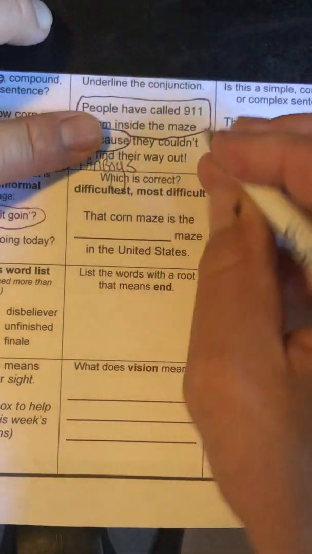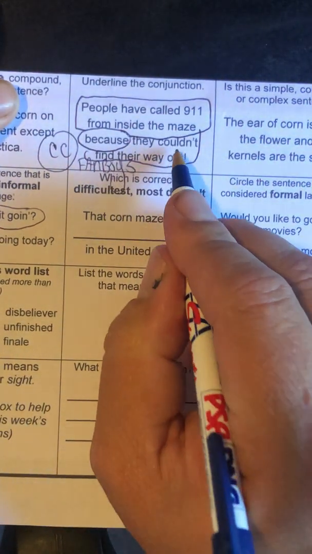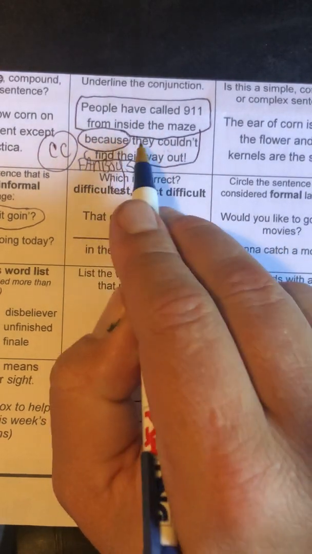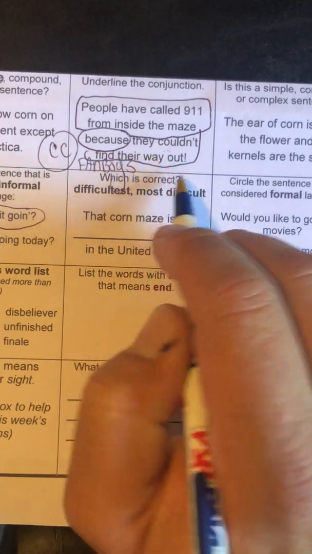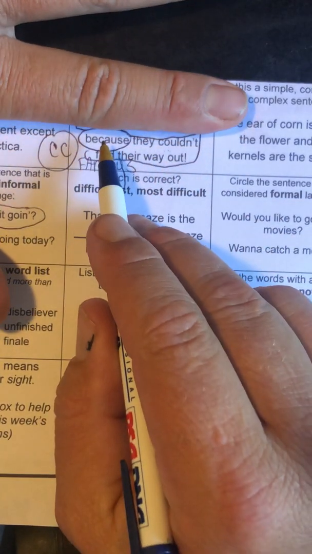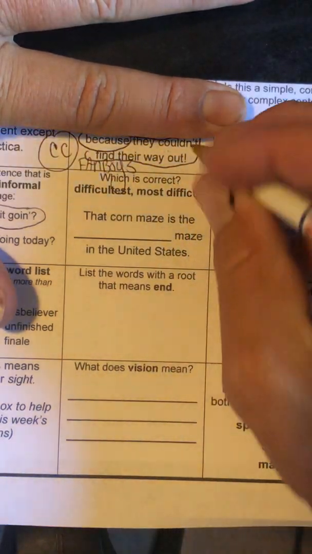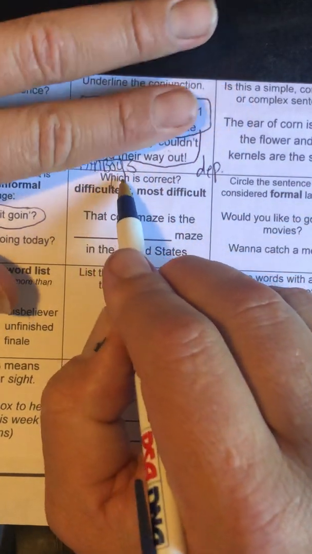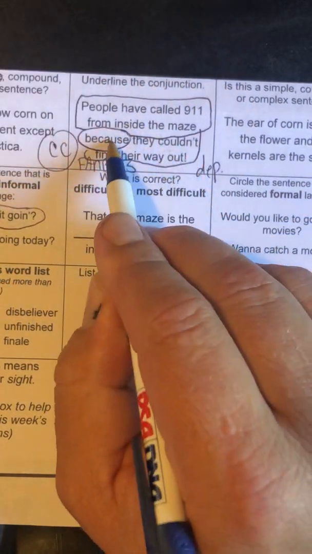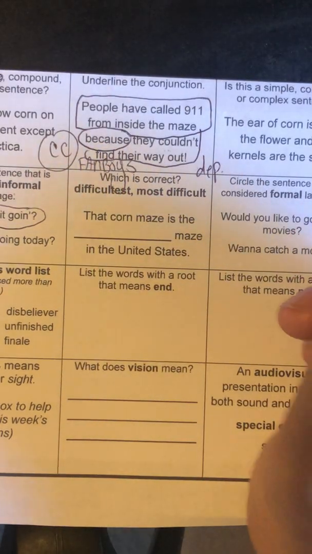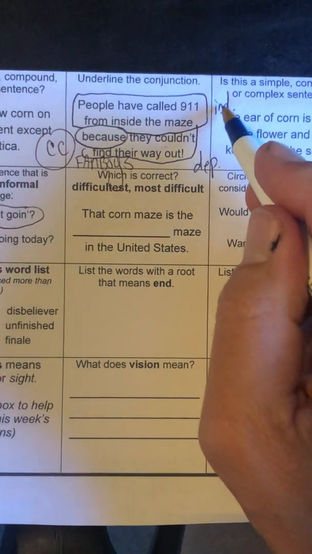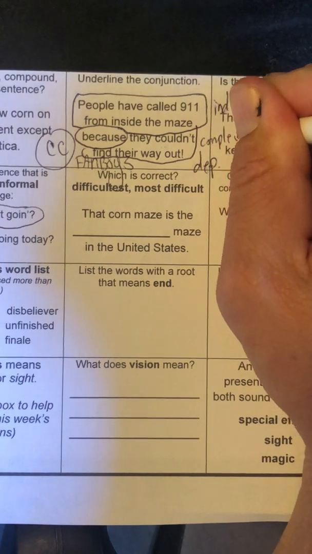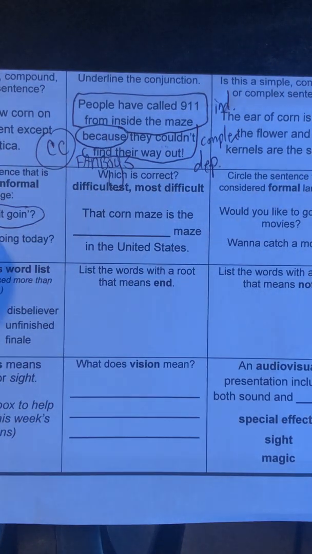They couldn't find their way out. This is also an independent clause. But because you put "because" in front of "they couldn't find their way out," this becomes a dependent clause. "Because they couldn't find their way out" is a dependent clause now. So it went from an independent clause to a dependent clause because you added "because" in front of it. So you have an independent clause plus a dependent clause. This is a complex sentence, and because is the conjunction.